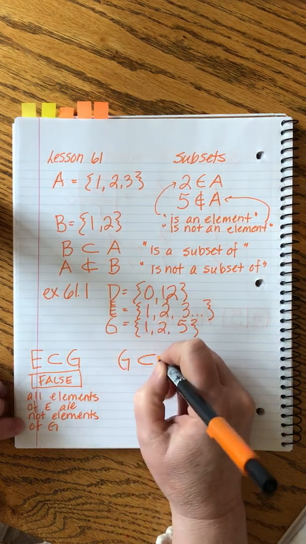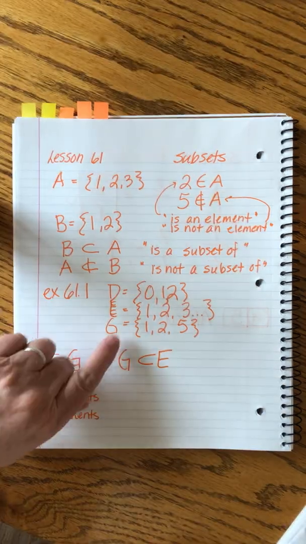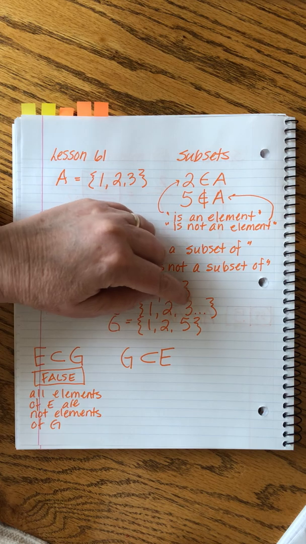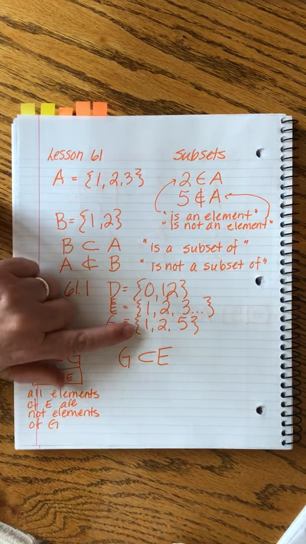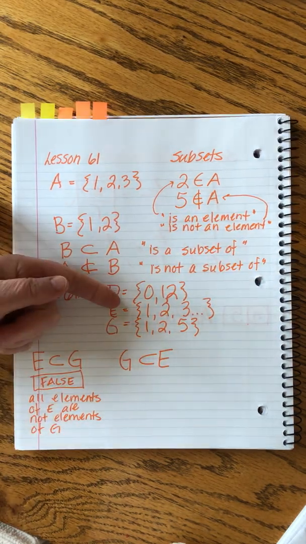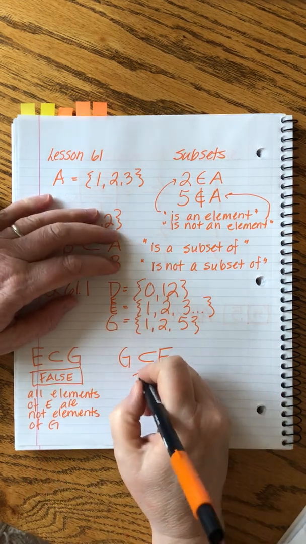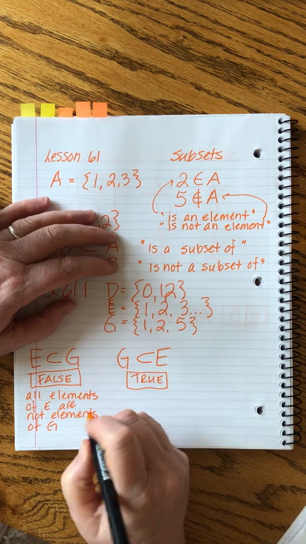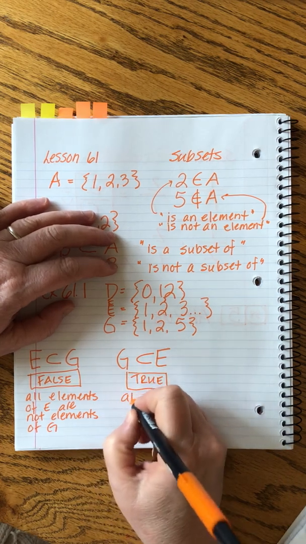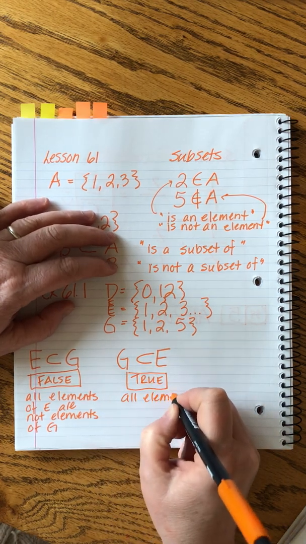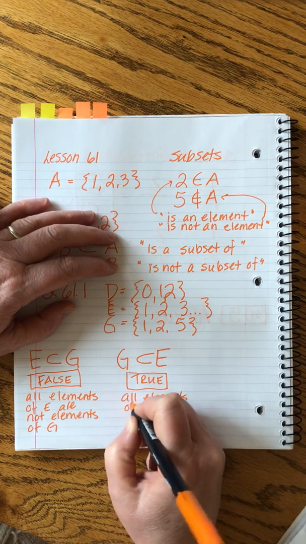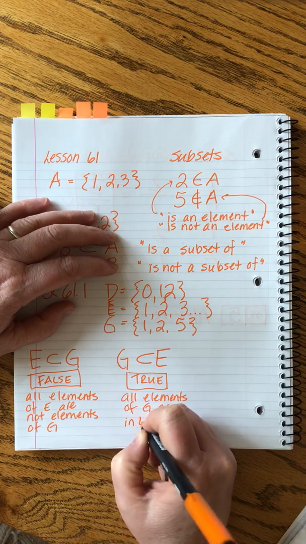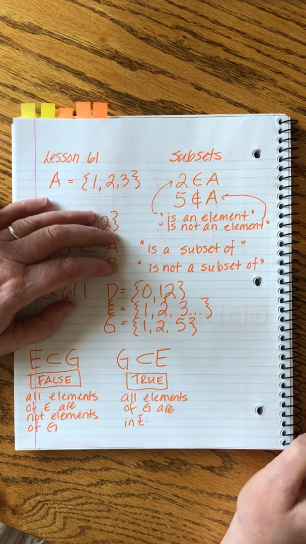Now let's try another one. G is a subset of E. Does it work the other way? Let's see. G is 1, 2, and 5. E is 1, 2, 3, and then so on. So yeah, all of these guys can find themselves in E. So this is true. And we can say all elements or members or items of G are in E. Hallelujah.